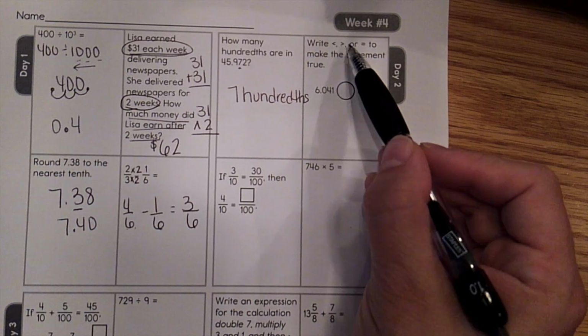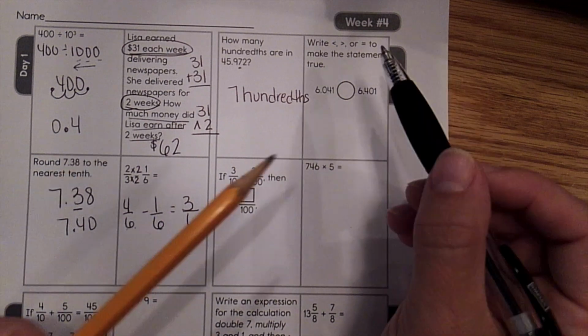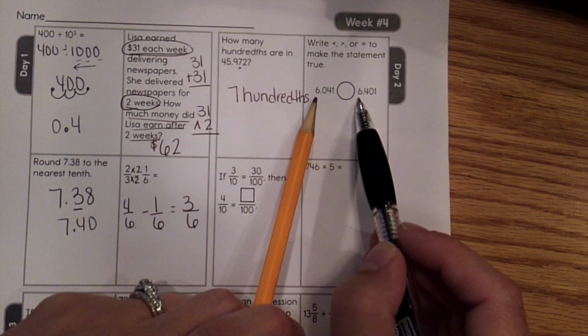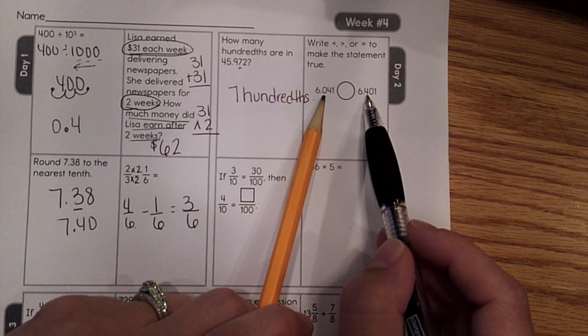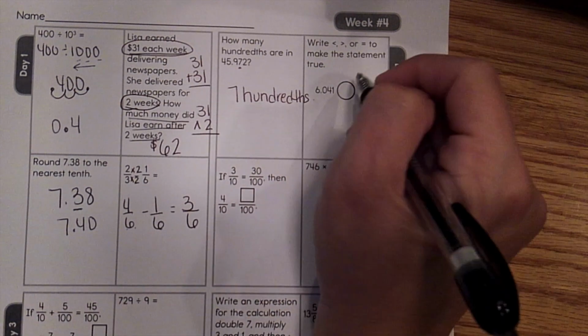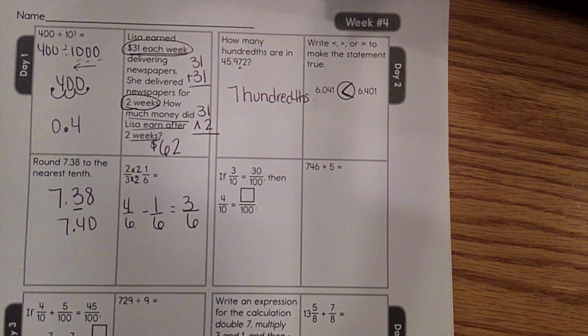Write less than, greater than, or equal to make the statement true. This is our same or different game, so let me go ahead and get my other pencil. We start at the far left in the ones place, same or different. You're right, they're the same, so we cannot compare. Go to the next number, that's the tenths place, same or different. They are different. The 4 is bigger, so we're going to open up our little mouth to the 4. So we say this is 6 and 41 thousandths is less than 6 and 401 thousandths.